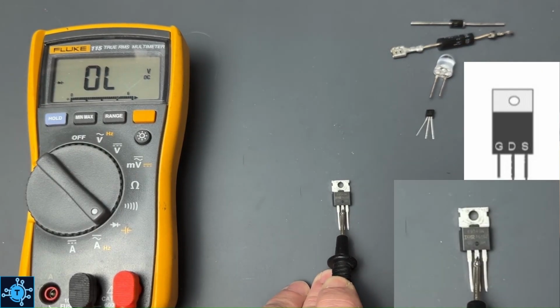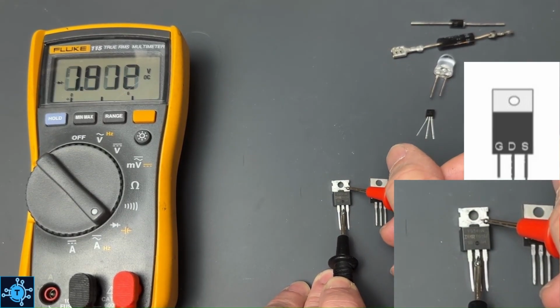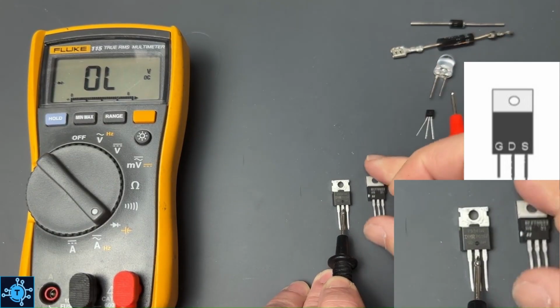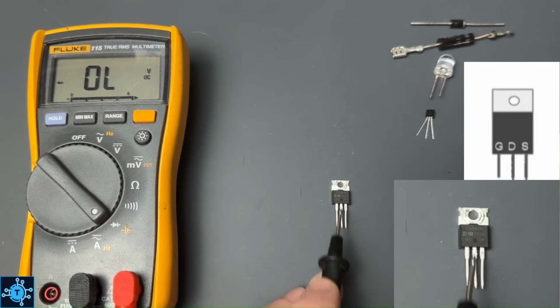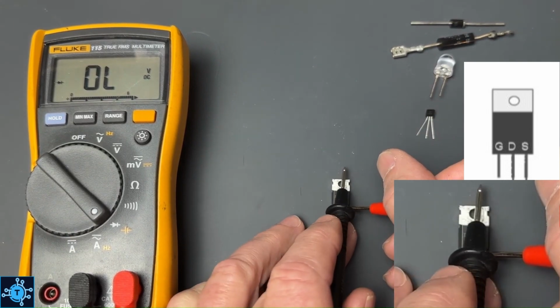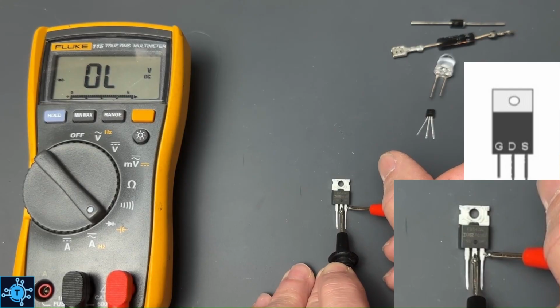By the way, on both of these MOSFETs here, the case is also the center lead. If I touch that center lead, I'll get full continuity. So this center lead is also continuous with the case right there, and I can just use the case if I wanted to. Anyway, we'll put the red lead on the source, black lead on the drain, and just like the N-channel, we get no conductivity.